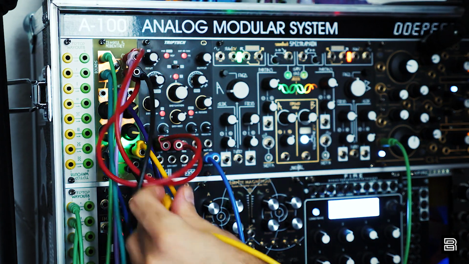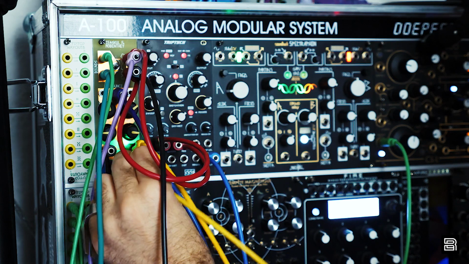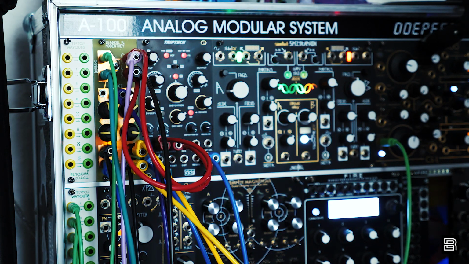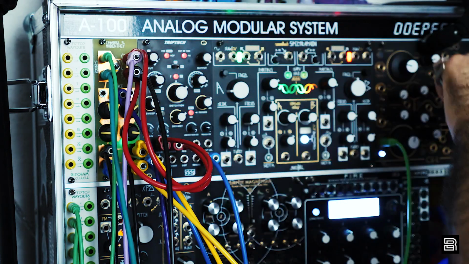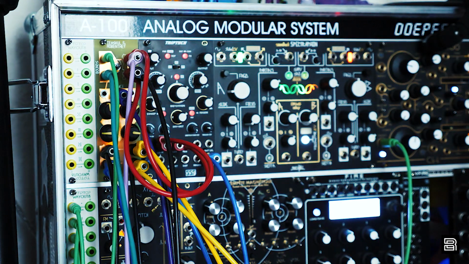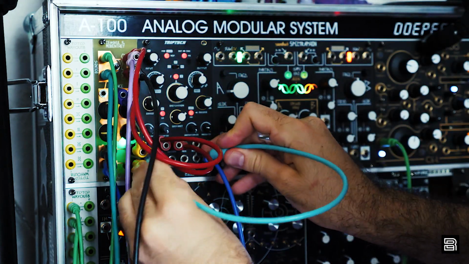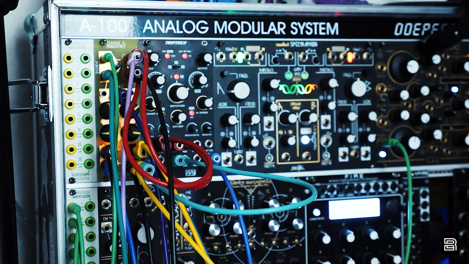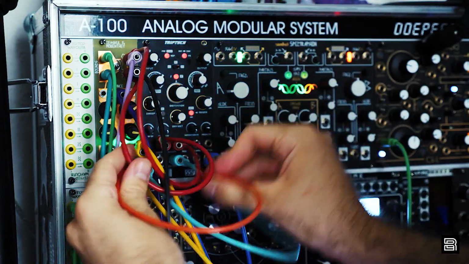And we'll have the other one go into the tuning. And we'll take more outputs into dry wet on the sweep. Stackables. And also into sweep.